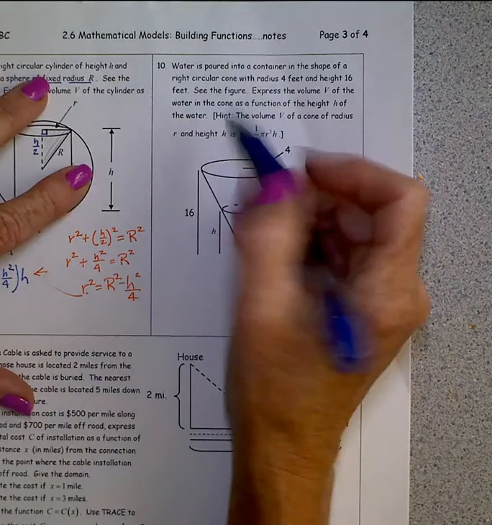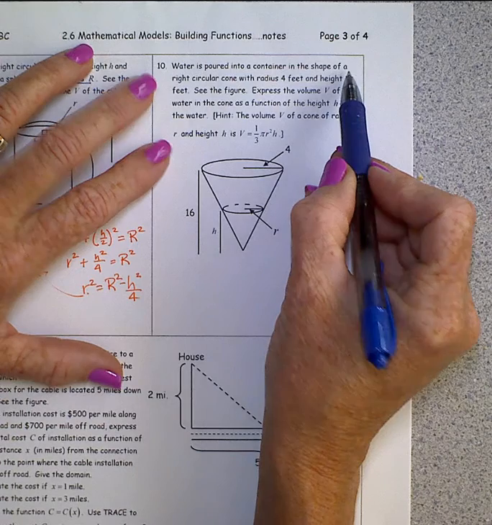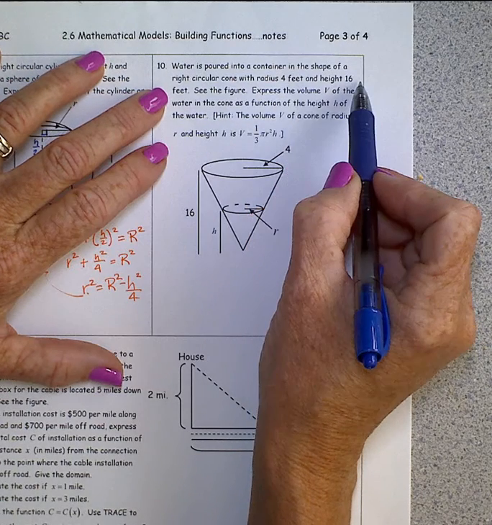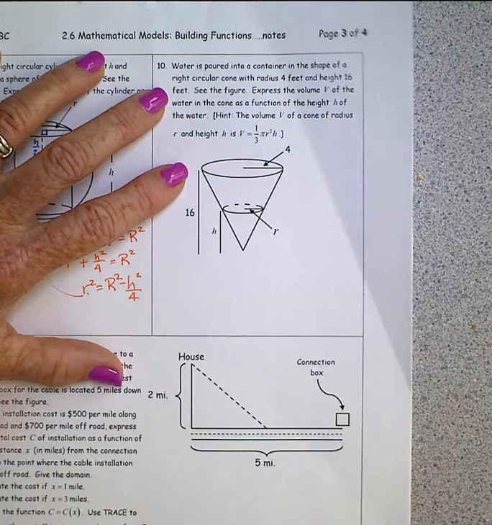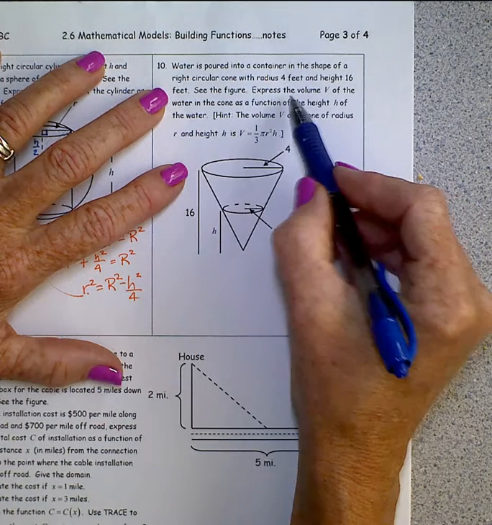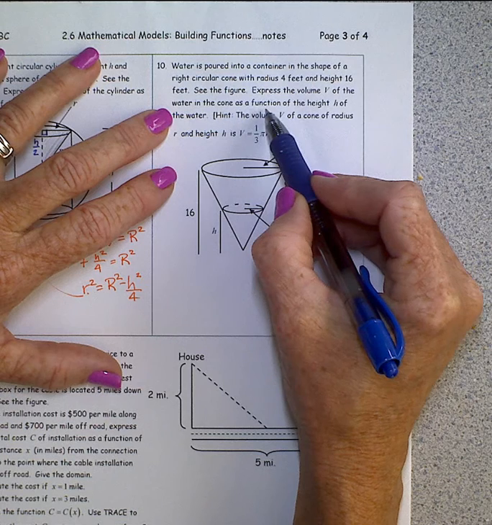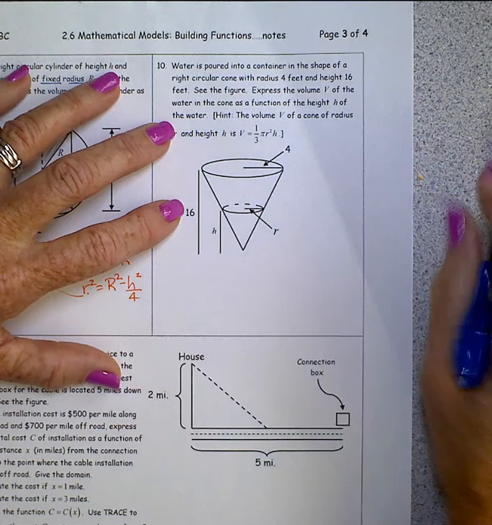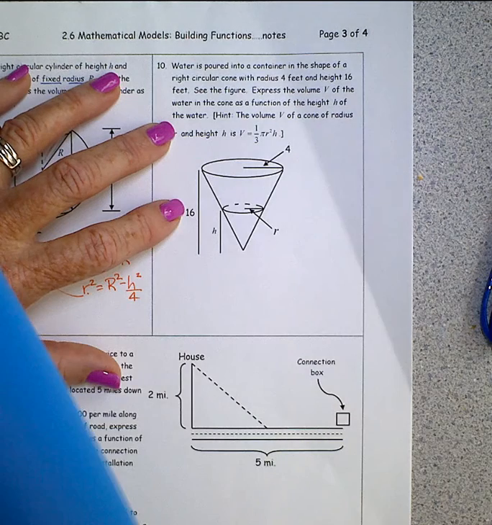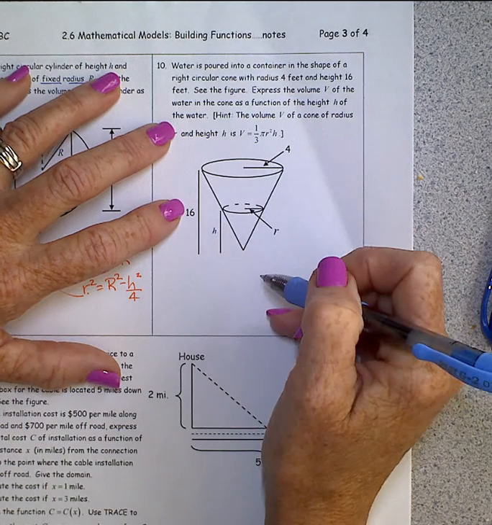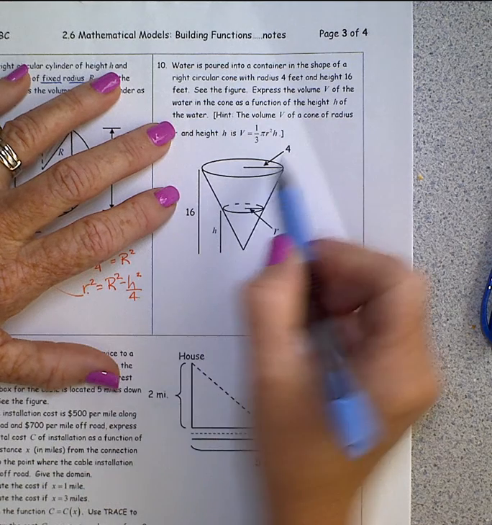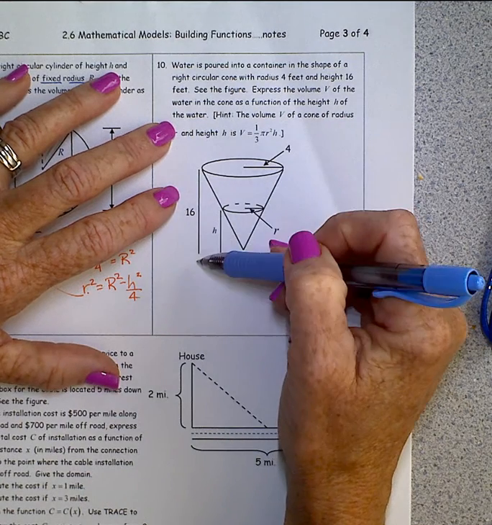Water is poured into a container in the shape of a right circular cone with a radius of 4 feet and a height of 16 feet. Express the volume V of water in the cone as a function of the height of the water. All right, so a couple of things here. This is like a big, huge coffee filter, because it's 4 feet radius, 16 feet tall.